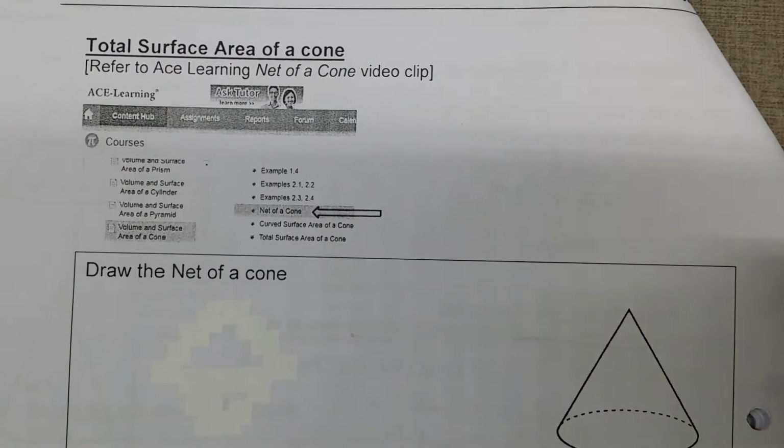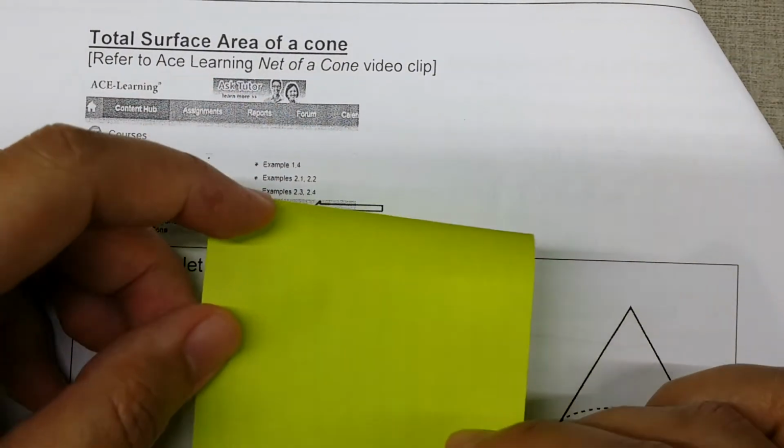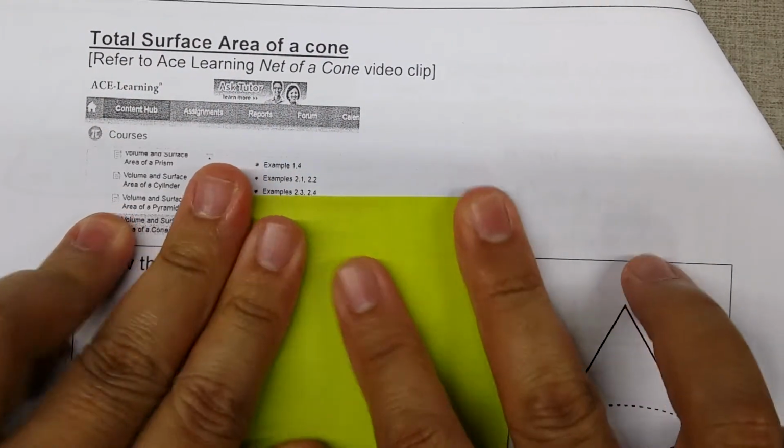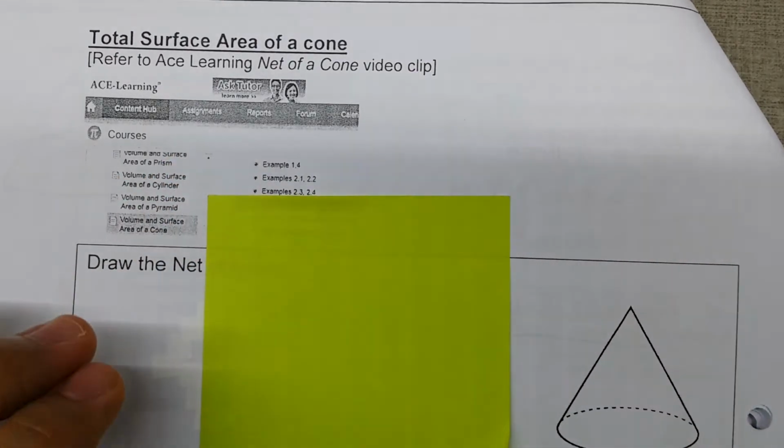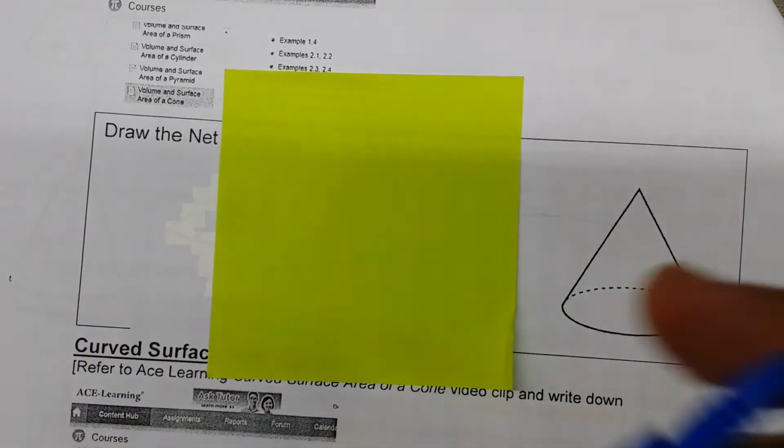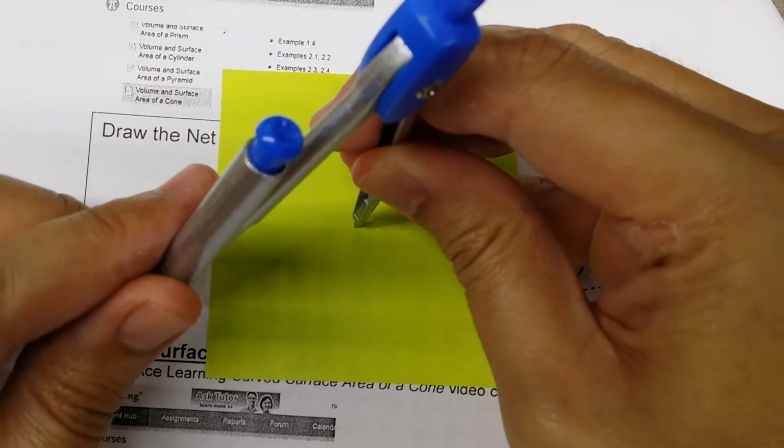So one simple example is to get a piece of paper. How to make a cone? Get a piece of paper, you can draw a circle.